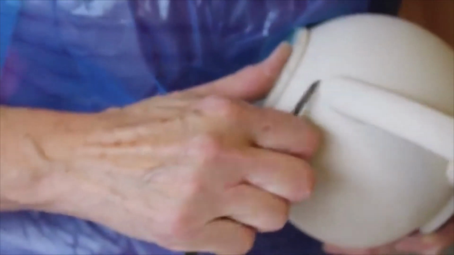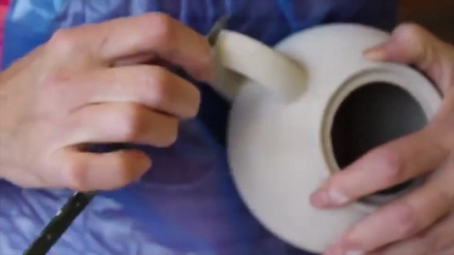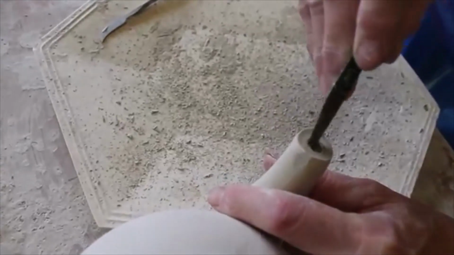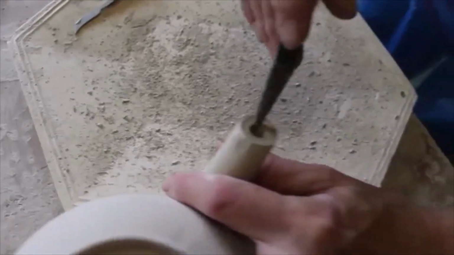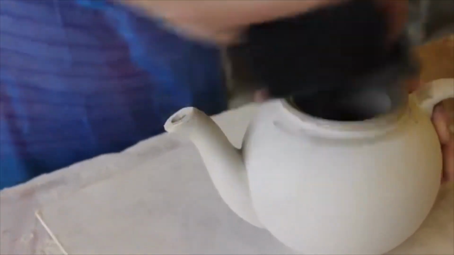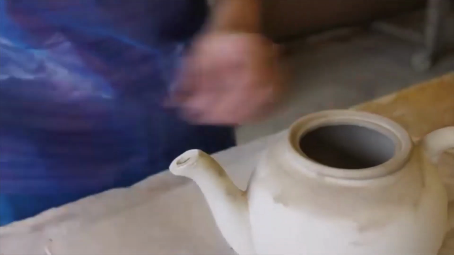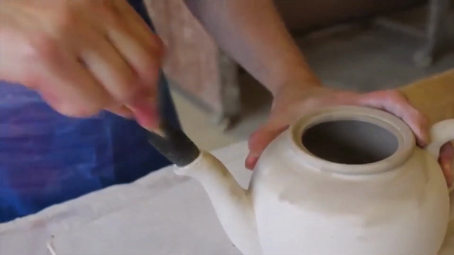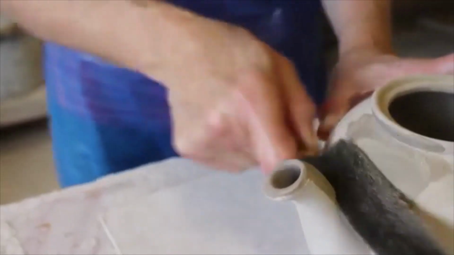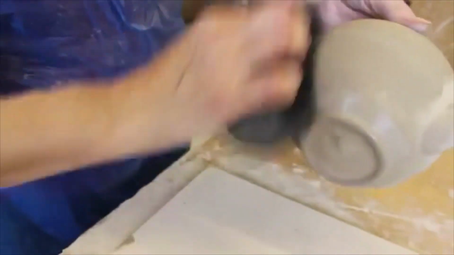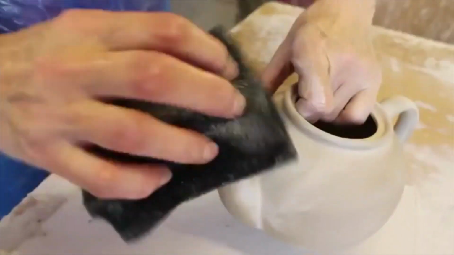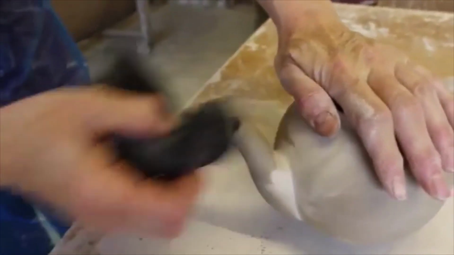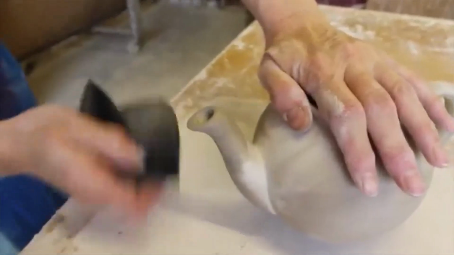Fettling is the process of removing the mould lines left over from the casting process, rounding square edges, and, in the case of a teapot, opening up the spout, all done by hand with a knife. Next, the sponge is dipped in water and then continues where the knife left off, further smoothing rough edges and unwanted leftovers from the casting process. Running a wet sponge over the whole of the teapot also ever so slightly textures it, which creates a better surface for the designs to adhere to later.